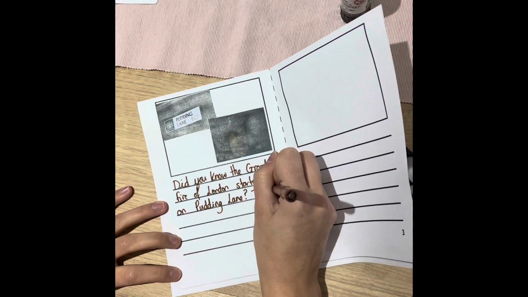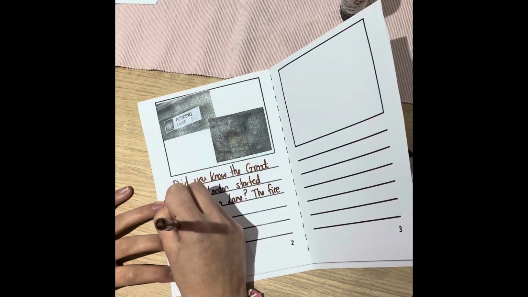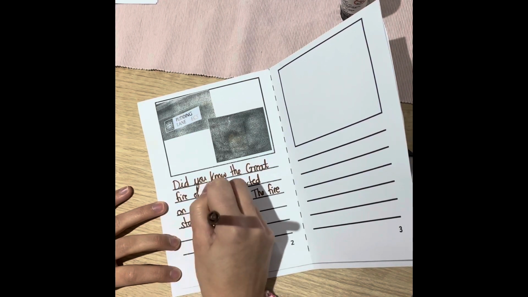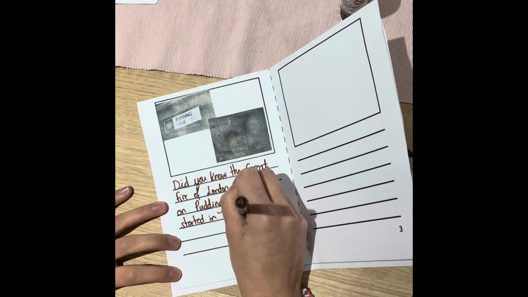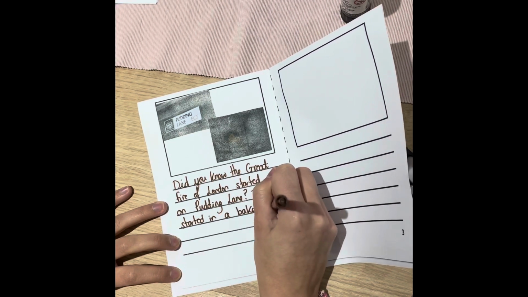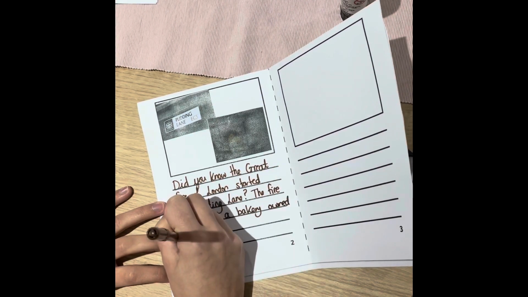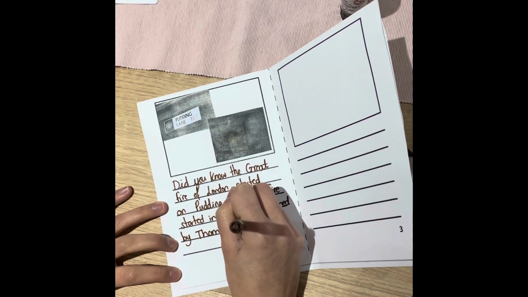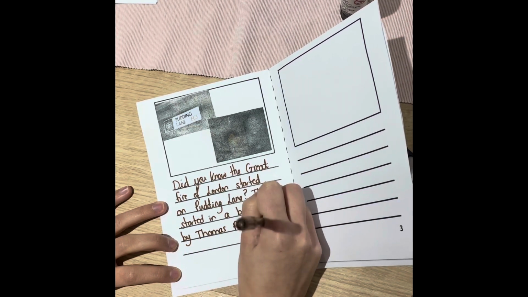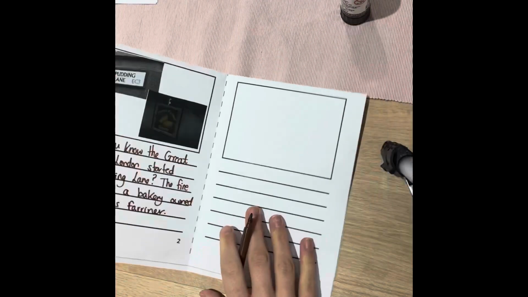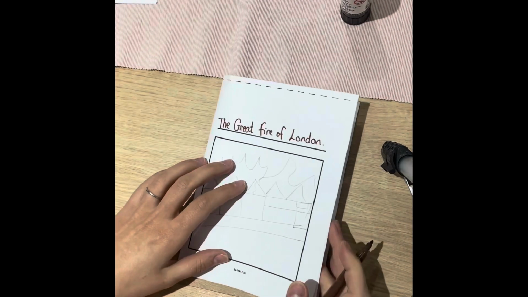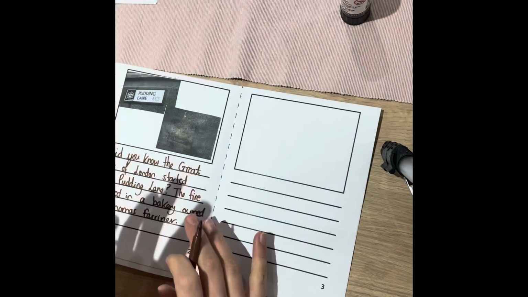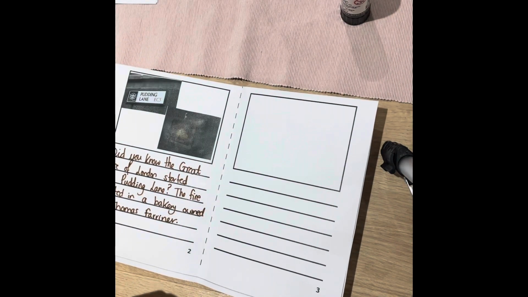The fire started in a bakery owned by Thomas, somebody's name, so I need capital letters, Farriner. That's my first page of my information book. So I've got my front cover and then my first page of information.